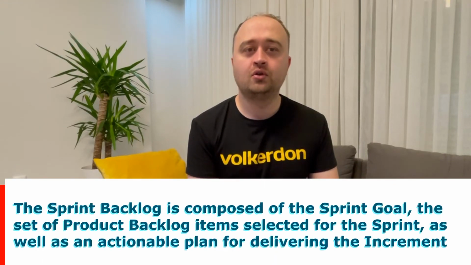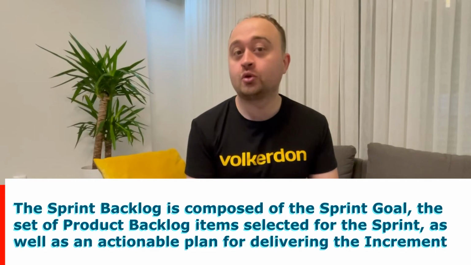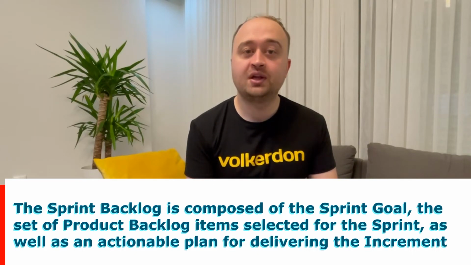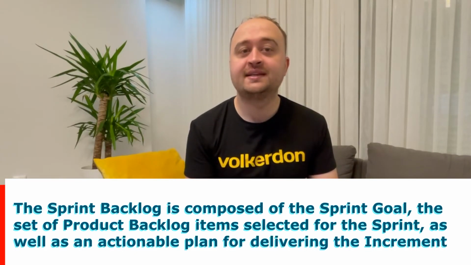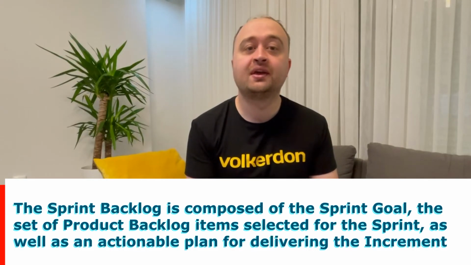Now we will talk about the sprint backlog. As described in the Scrum Guide, the sprint backlog is composed of the sprint goal, the set of product backlog items selected for the sprint, as well as an actionable plan for delivering the increment.